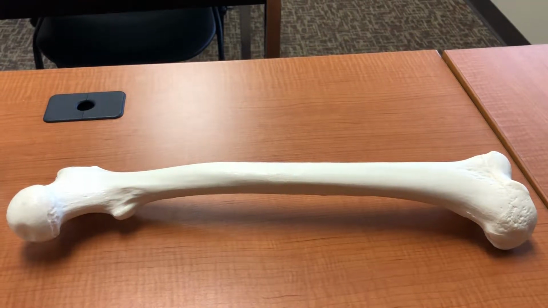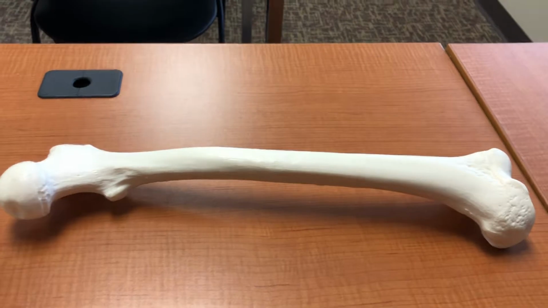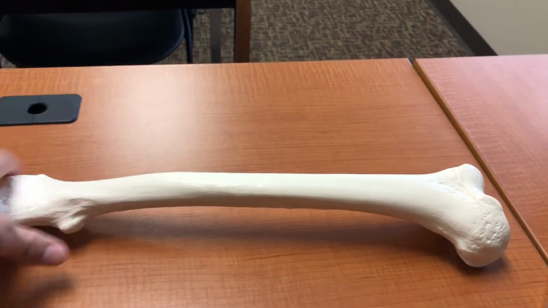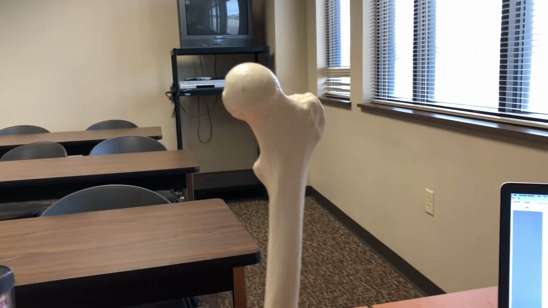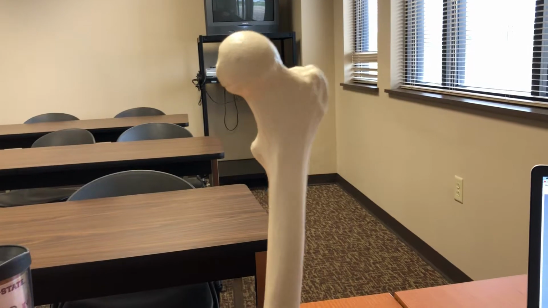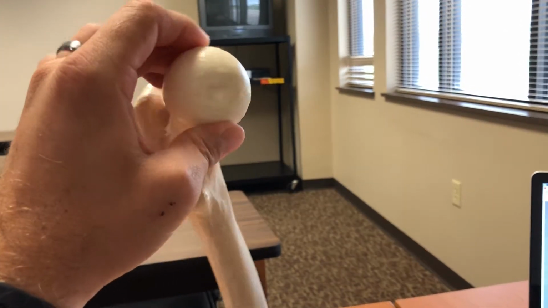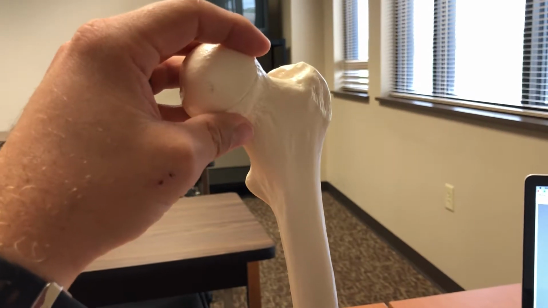In this video, I'm going to run you through the parts of the biggest, the strongest, the longest bone in the body, which is the femur. Okay, femur, very, very large bone, as you can see. It is very obvious just based on its size, but also the presence of its very rounded, ball-like head, which is one of the structures that you have to know about it.